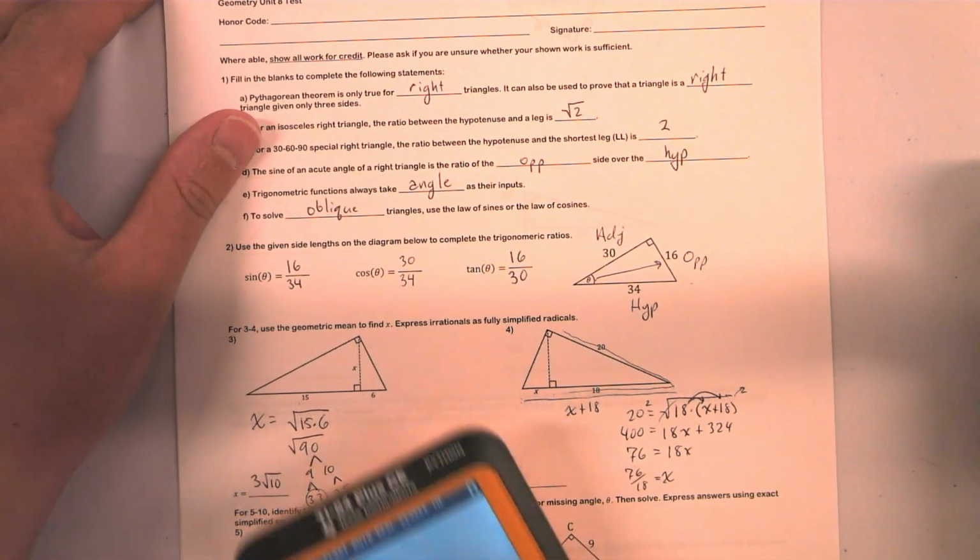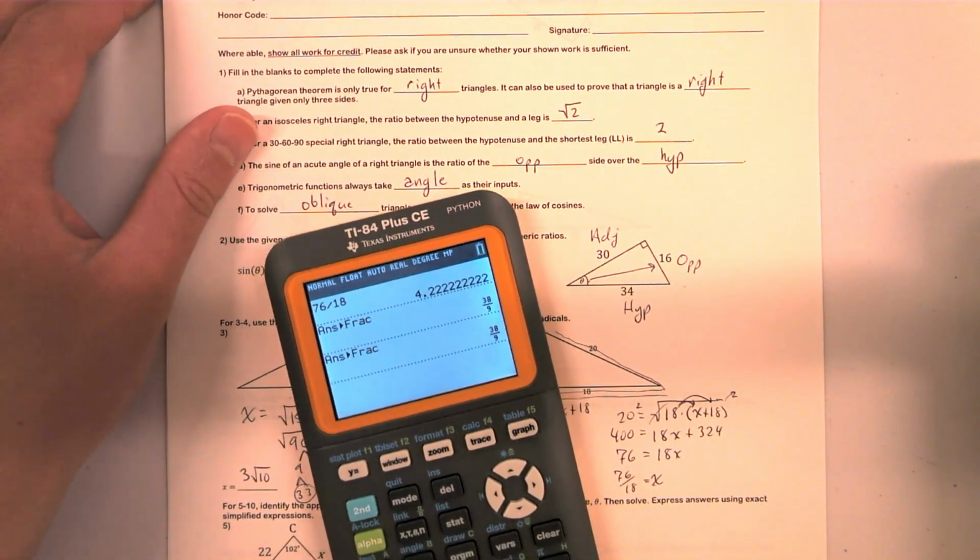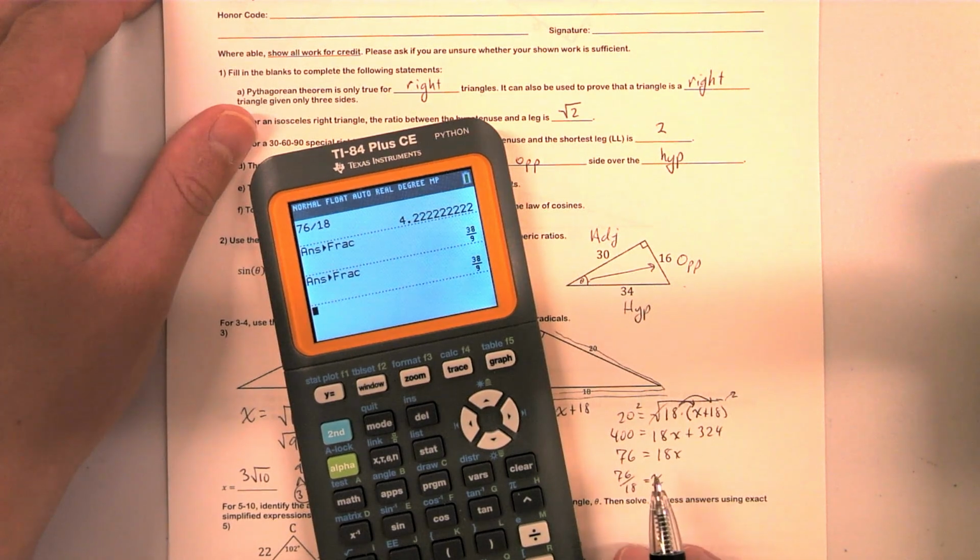Of course, you should reduce that fraction if you can. And a reminder, if you ever struggle to reduce fractions, the calculator is really clever in that. You just divide the numbers and then hit math, enter, enter. We just math frac it, and it turns it into a reduced fraction.